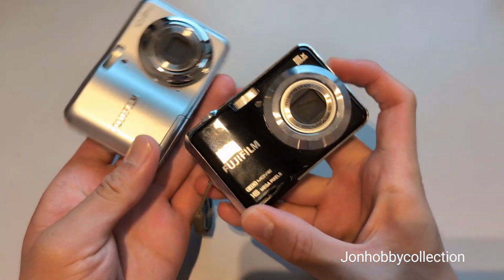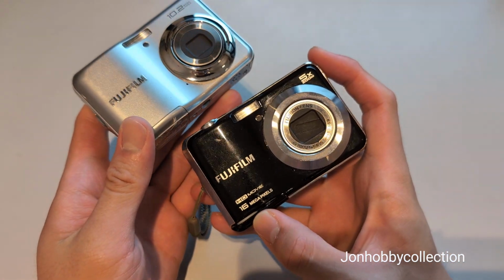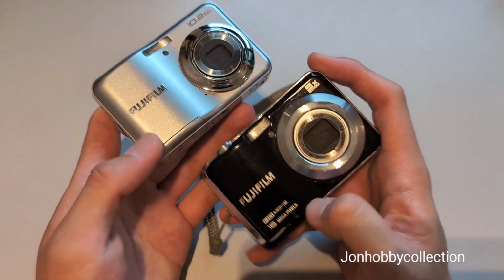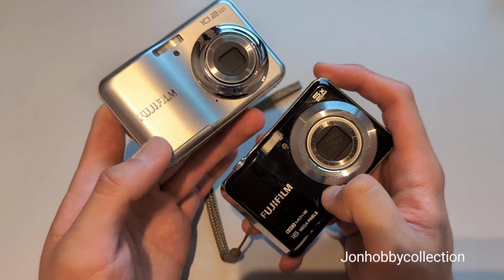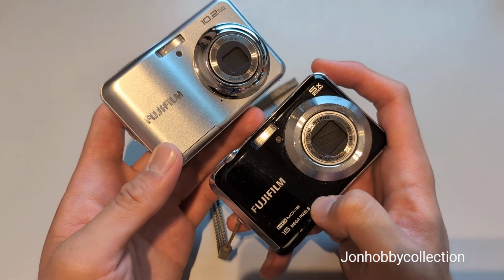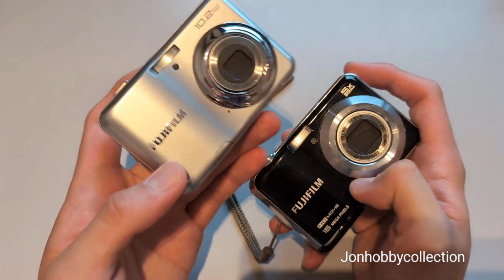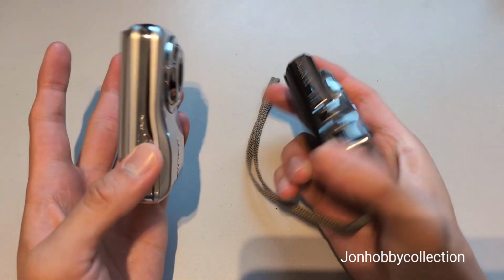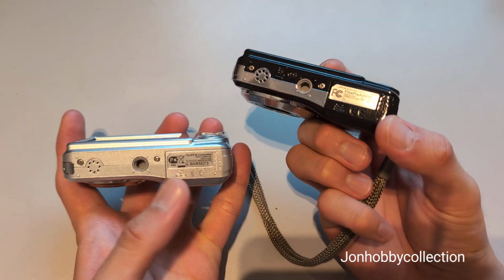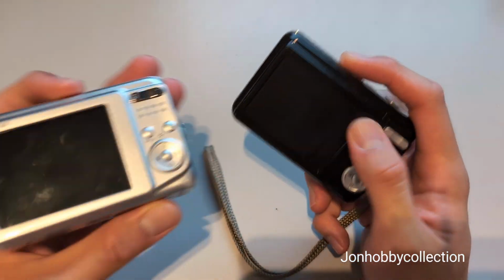Over here we have the Fujifilm. This is the black color. Just to take note that in context, the black color is the AX655, whereas the silver one I'm holding here on my left is the A160. This model here has 60 megapixels. Over here on the left, it's only a 10 megapixel camera. In terms of battery, both use AA batteries and both use SD cards.